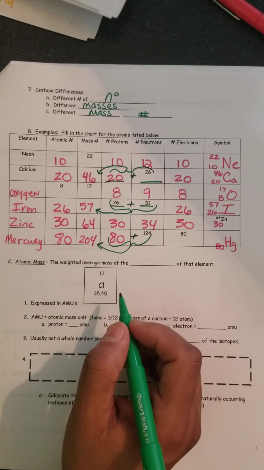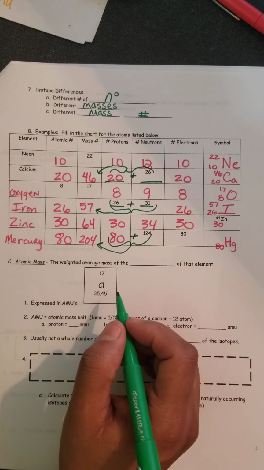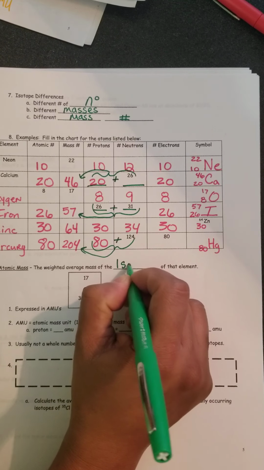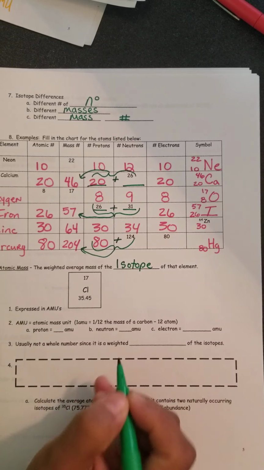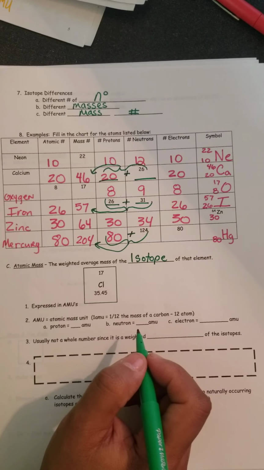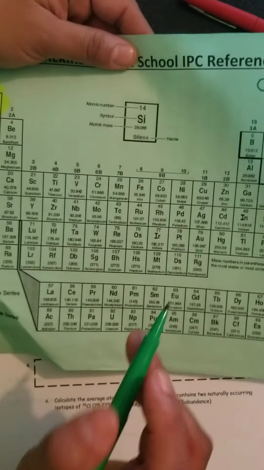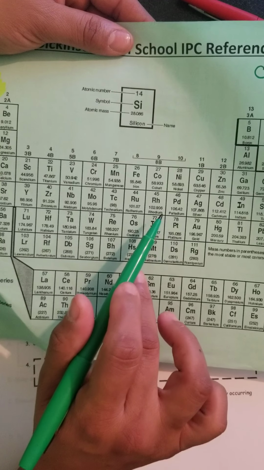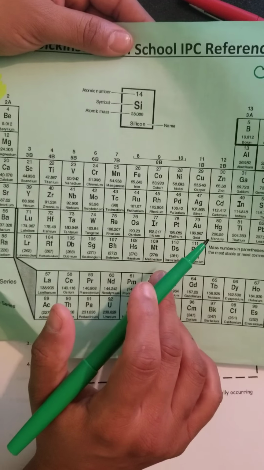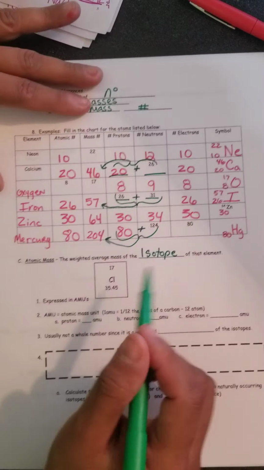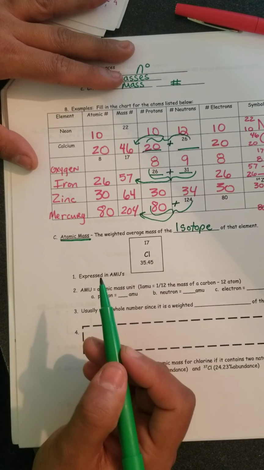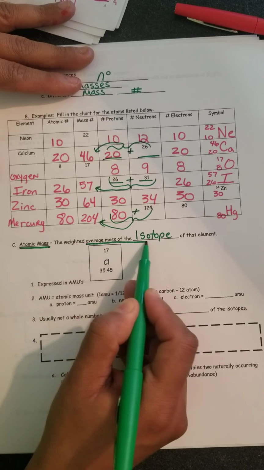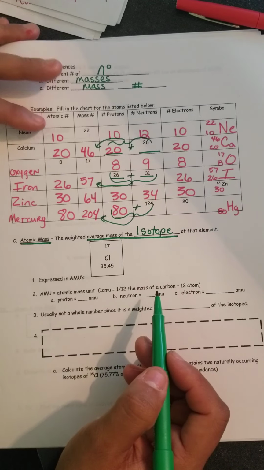So it says here that atomic mass is the weighted average mass of the isotopes of the element. Okay? And I just mentioned that. This one here has decimals. Why do they have decimals for their masses? Because that's the average of all the different masses of the isotopes. So the atomic mass number, if you ever wonder why they have decimals, it's because it's an average of the mass of the isotopes. Okay?